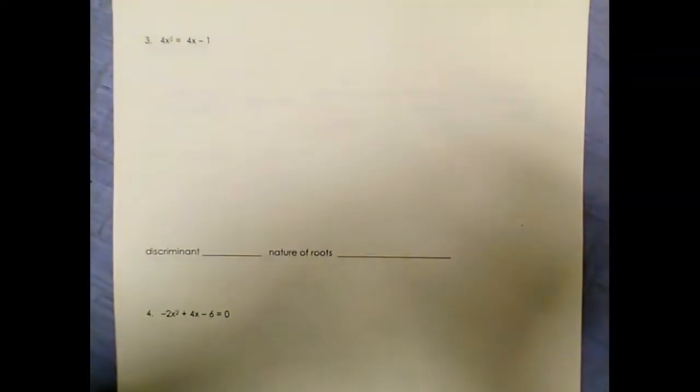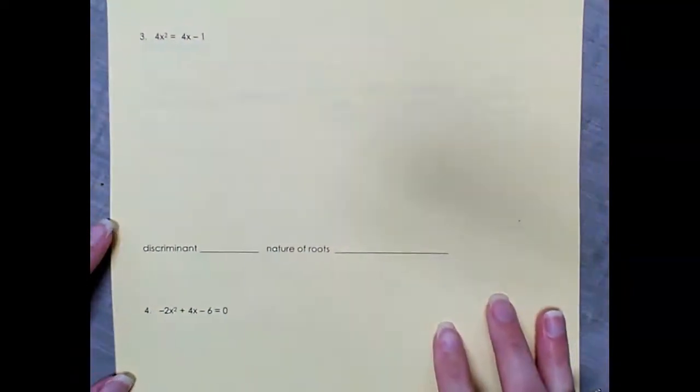Remember that the discriminant is what is under the radical in the quadratic formula. Let me see if I can fix that a little bit. There we go. That looks a little better.